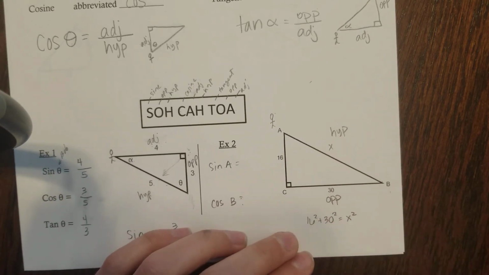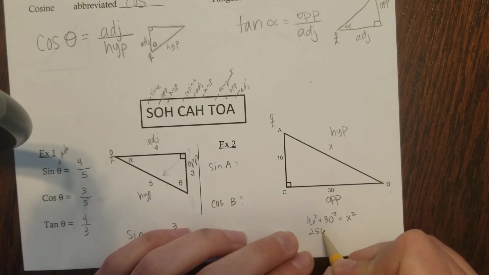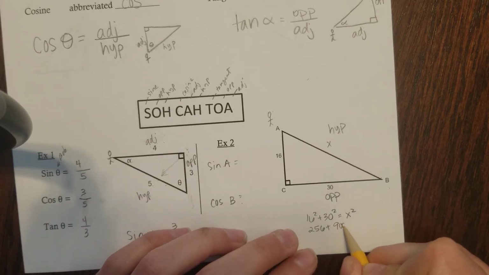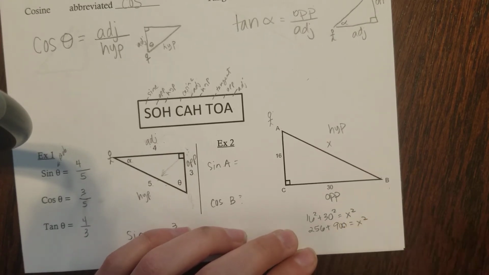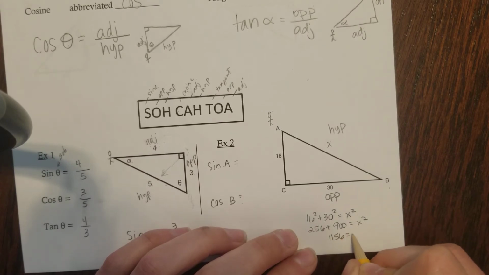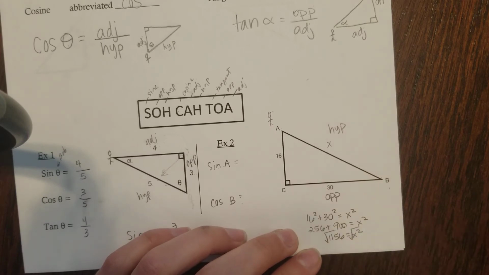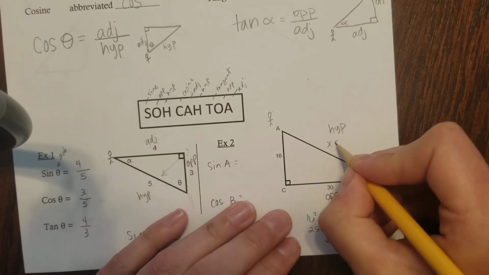Oh, these are big numbers. 16 times 16, 256 plus 900 equals x squared. So 1156 equals x squared. We're going to square root both sides. And x equals 34. All right, so this equals 34.